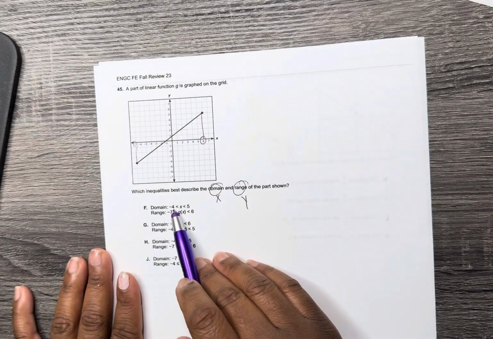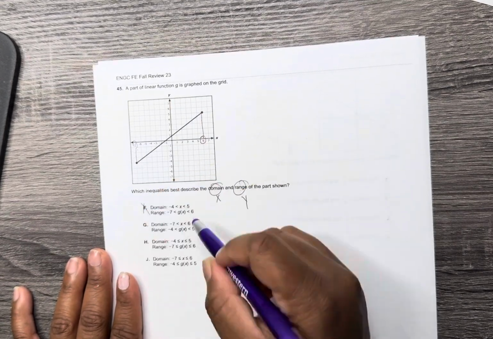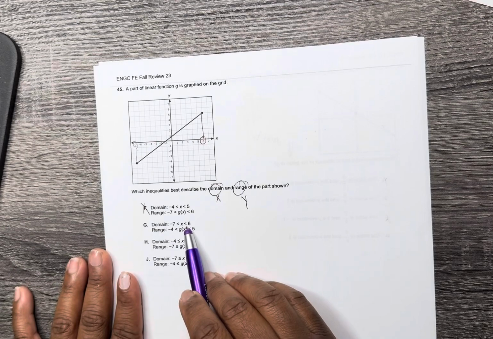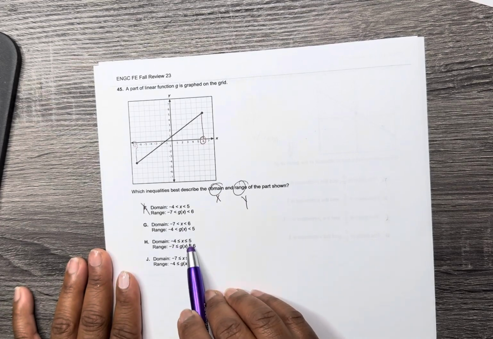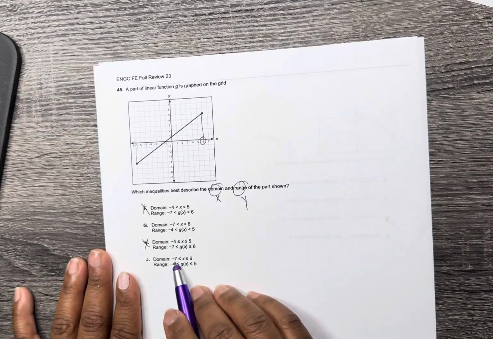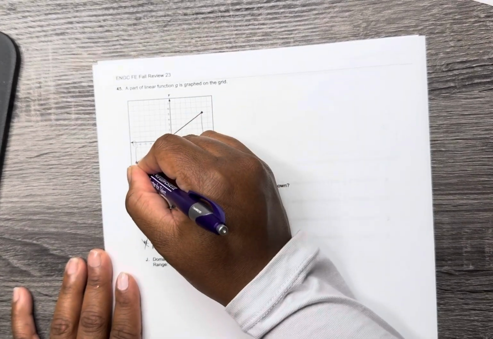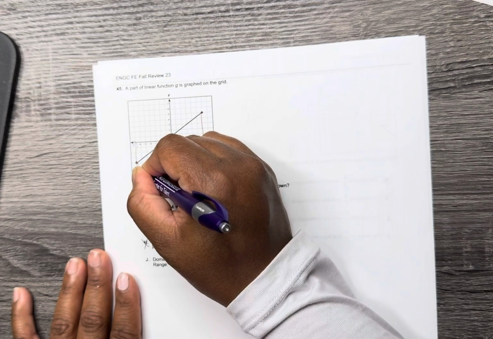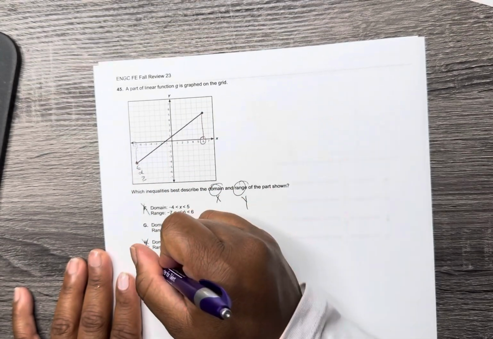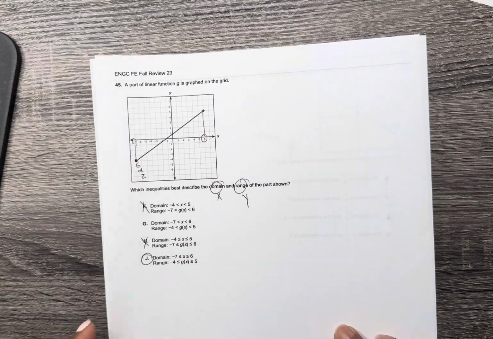Well, this domain doesn't go from -7 to 6, so that's not it. This does go from -7 to 6, so maybe. This one doesn't go from -7 to 6, so that's not it. And this one does too. Now, because these endpoints are closed, that means less than or equal to or greater than or equal to. So the answer has to be actually J.